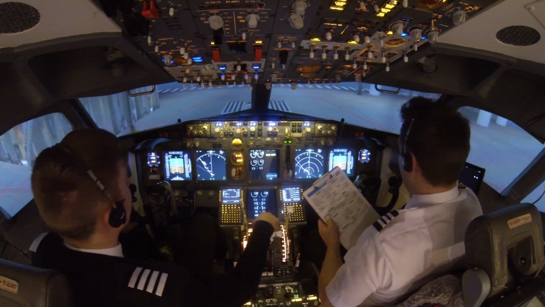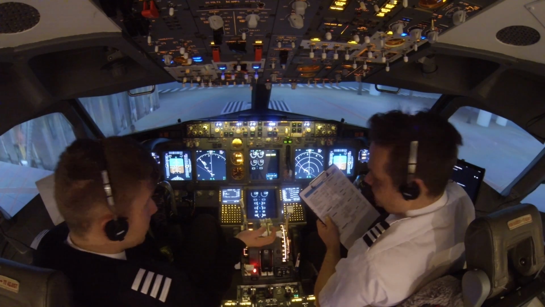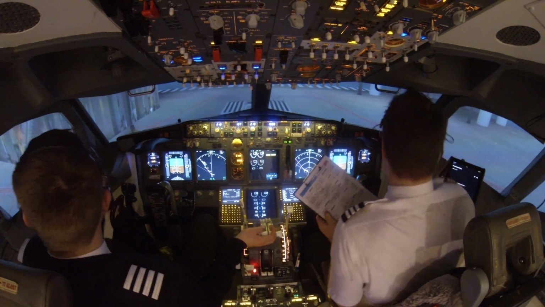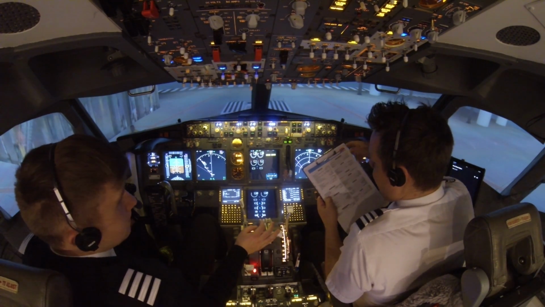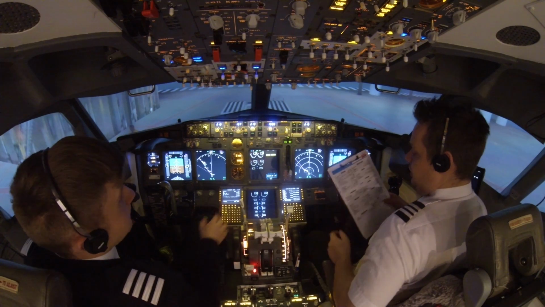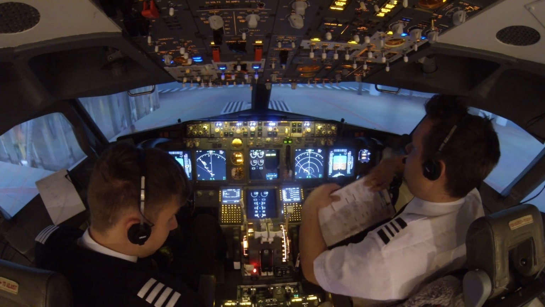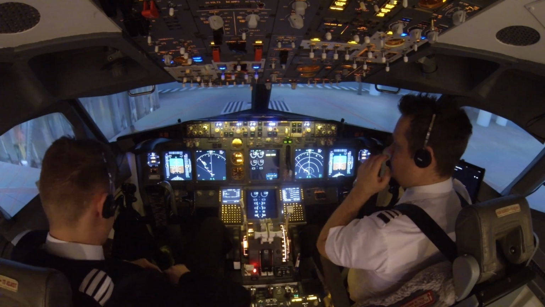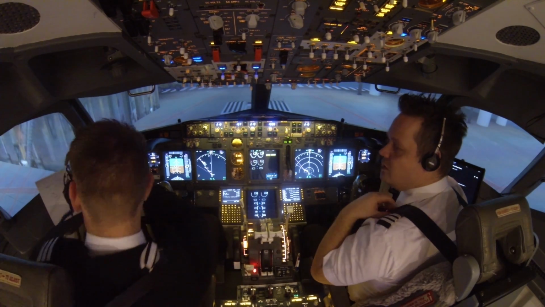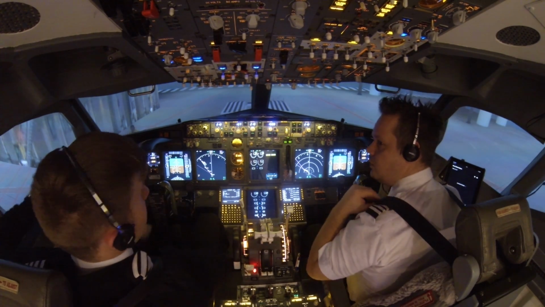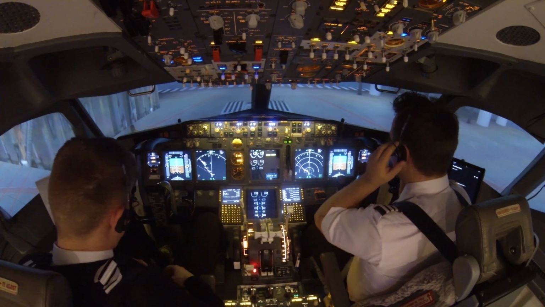Flight deck door, closed and locked. Doors and windows, closed and locked. Anti-collision light, on. Transponder, it's set to XB and V. Start sequence, number 2 then 1. Yeah, 2 and 1. Okay.